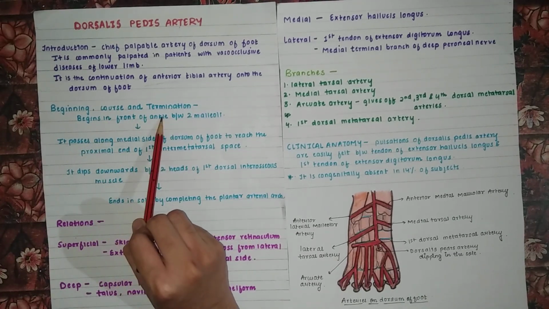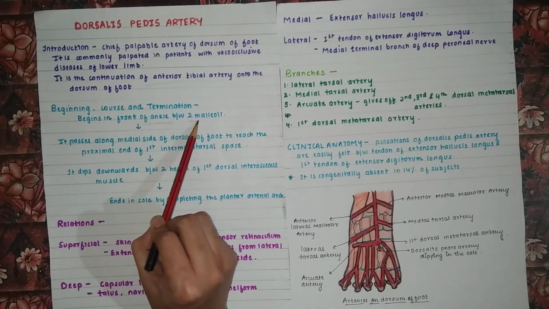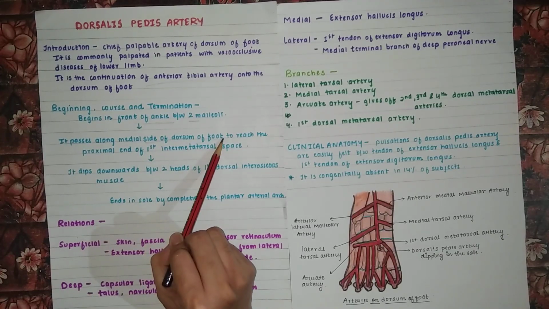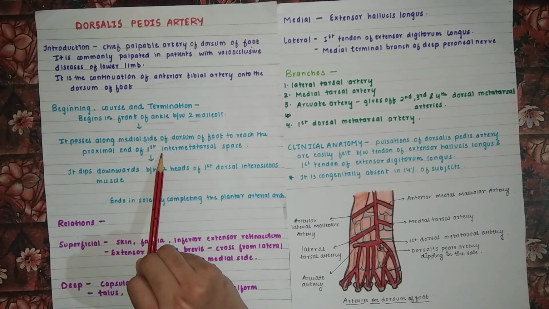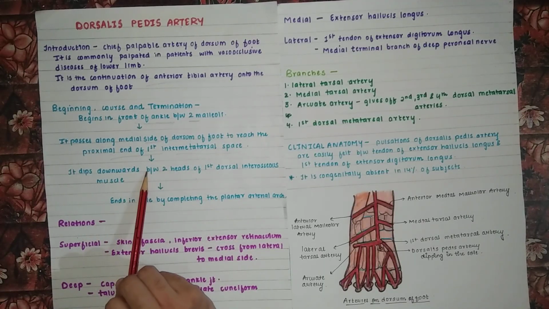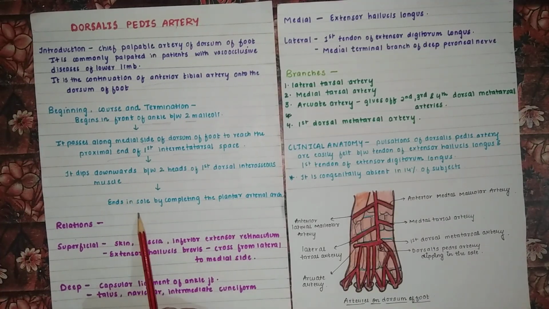Its beginning, course and termination. It begins in front of ankle between the two malleoli. Then it passes medial side of dorsum of foot to reach the proximal end of first intermetatarsal space. Then it dips downwards between two heads of first dorsal interosseous muscle, then ends in sole by completing the plantar arterial arch.